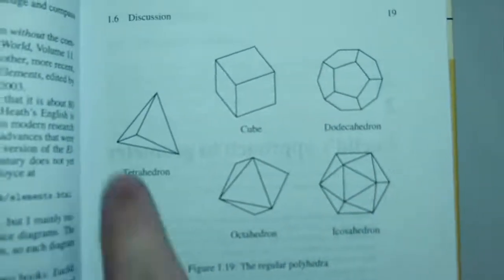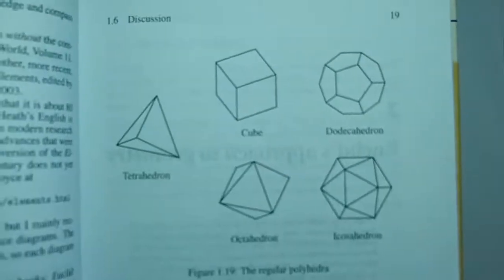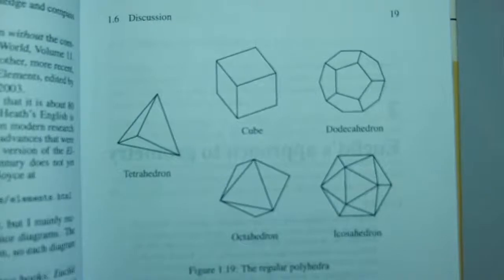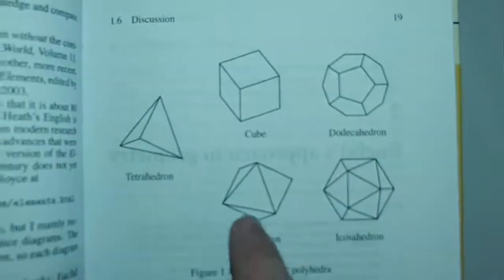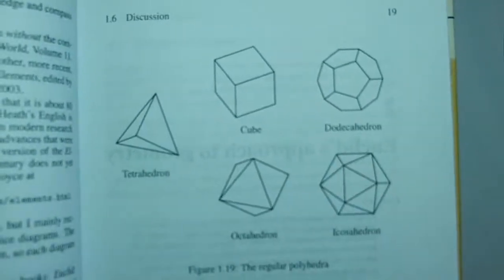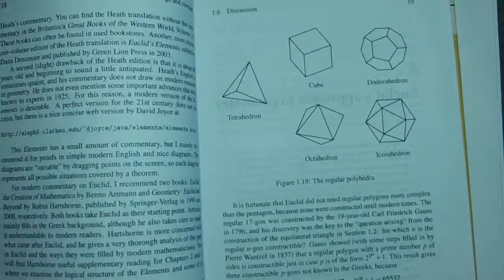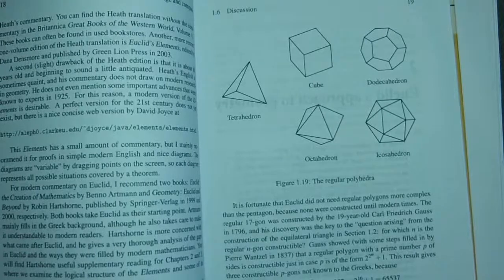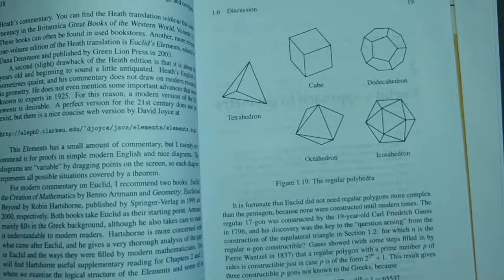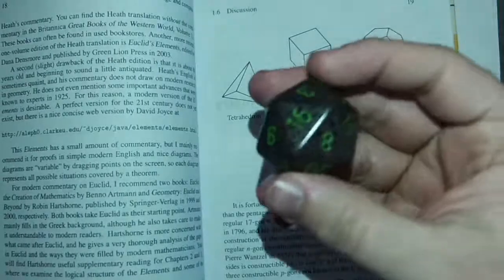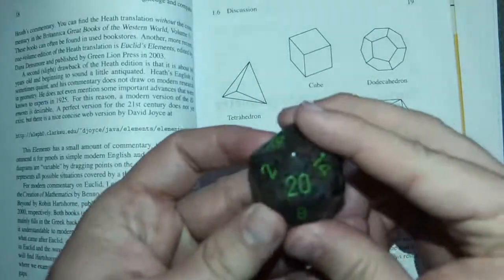Okay, so if you're an avid Dungeons and Dragons player, you might recognize these as a D4, a D6, a D8, a D12, and a D20. Right here. Hold on, we've got icosahedrons lying around because that's how cool we are. Let me grab a nice icosahedron real quick. So there is a nice icosahedron. You can see it goes all the way up to 20, right?